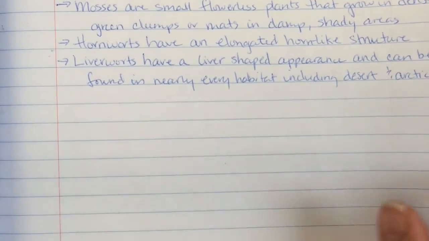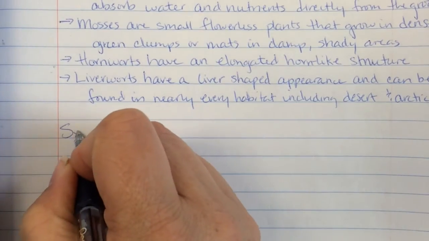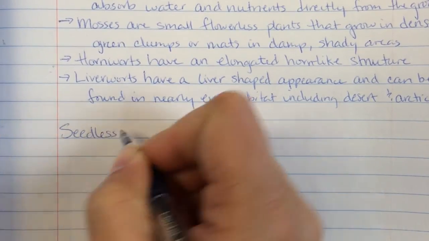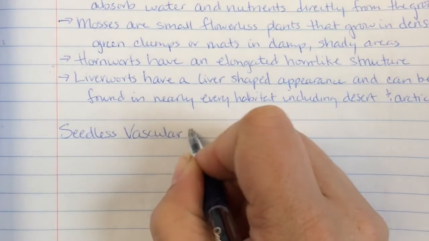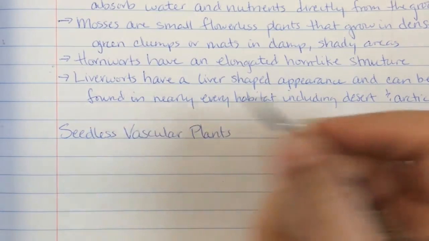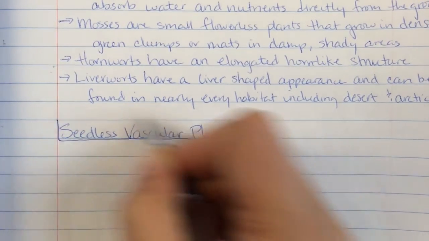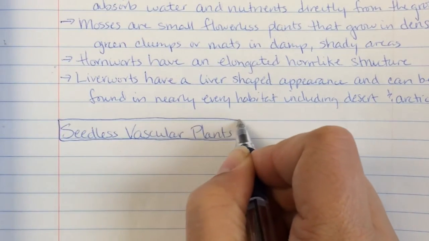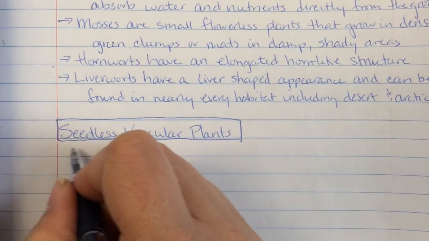The other kind are seedless vascular plants. We have seed vascular and seedless vascular. So this is the seedless variety. Collectively, these guys are known as pteridophytes.